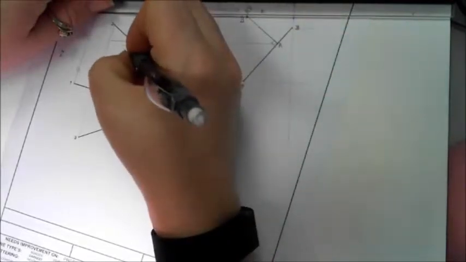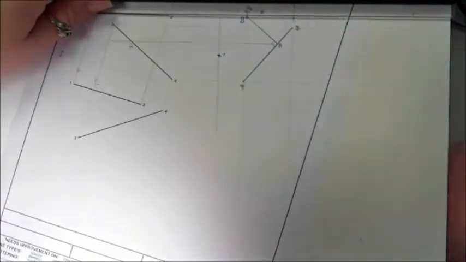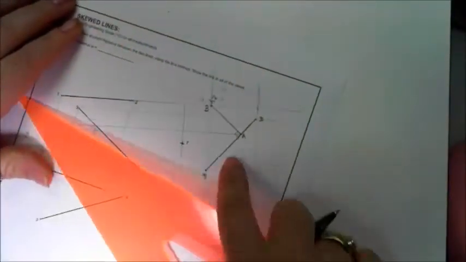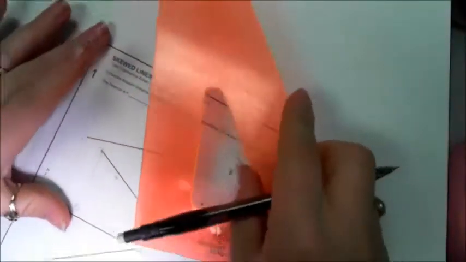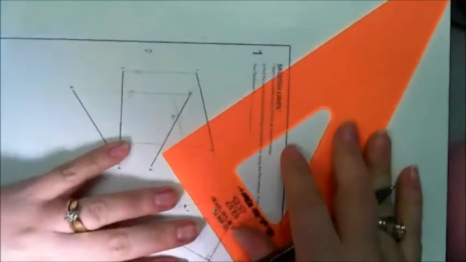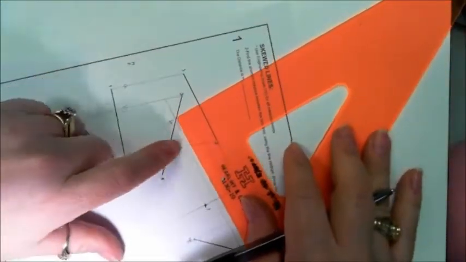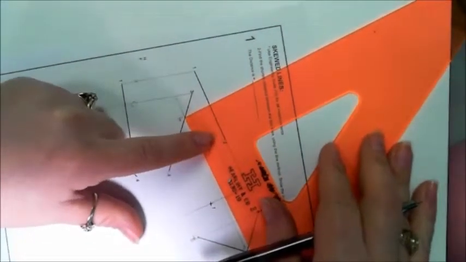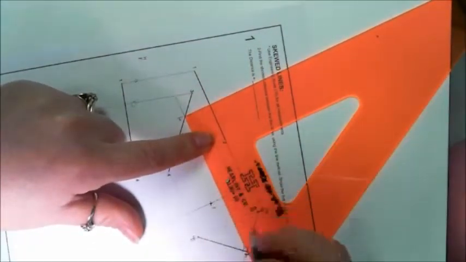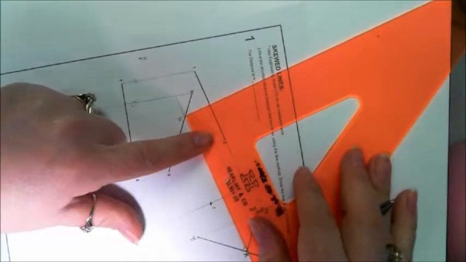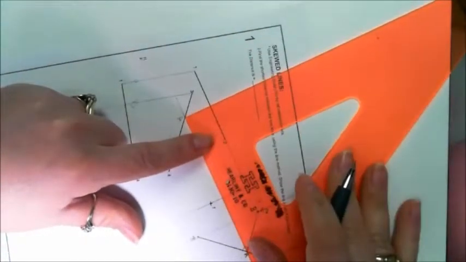Gives me A. Repeat that perpendicular process because we know AB is perfectly 90 to each other, right? And I'm going to have to turn this at a funny angle to get it in here. There. So I'm lining that up along this edge here. I'll get that 90-degree angle with my triangle.